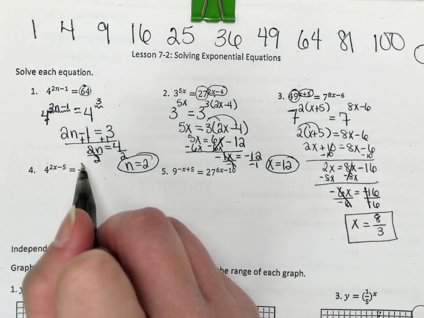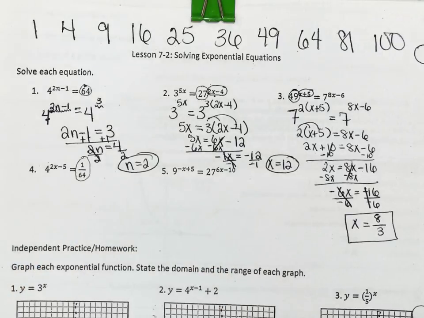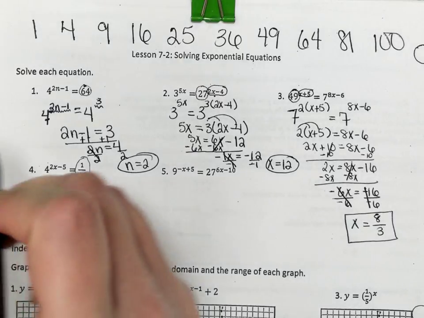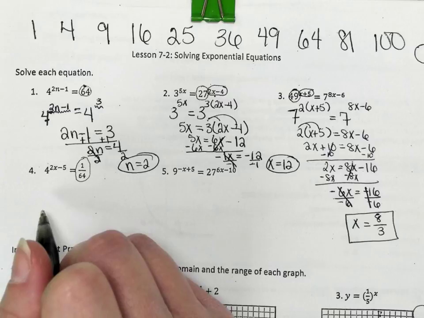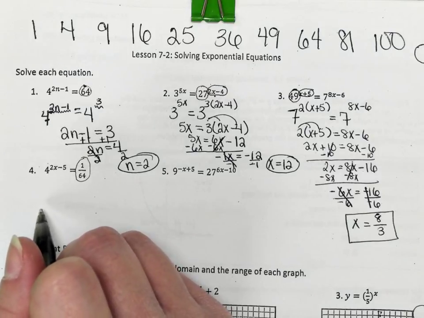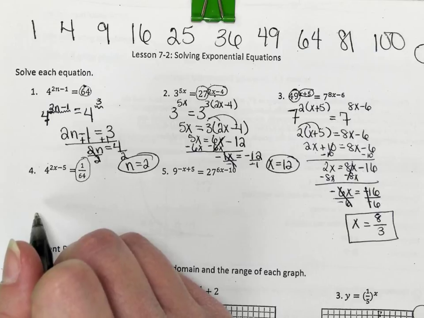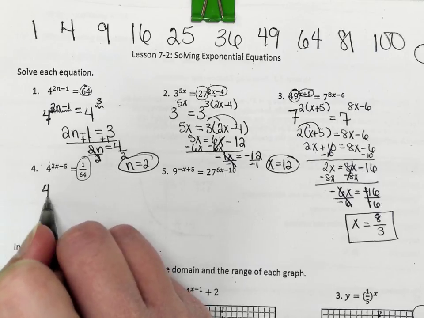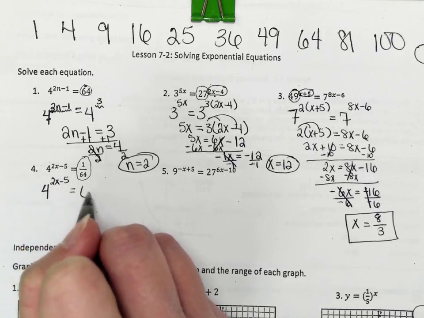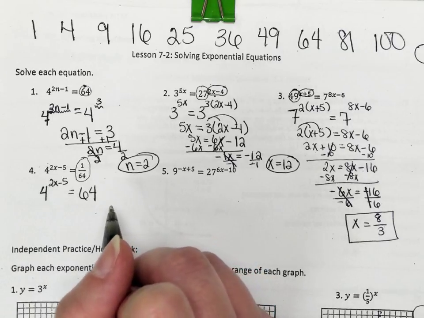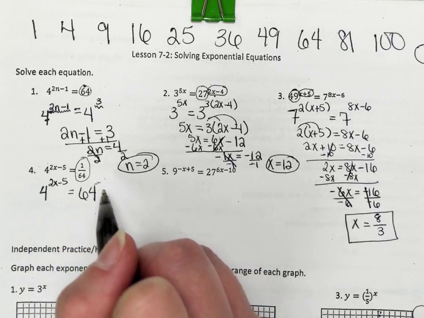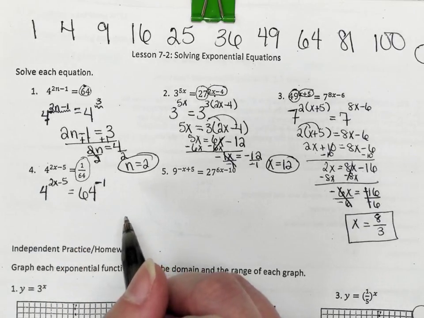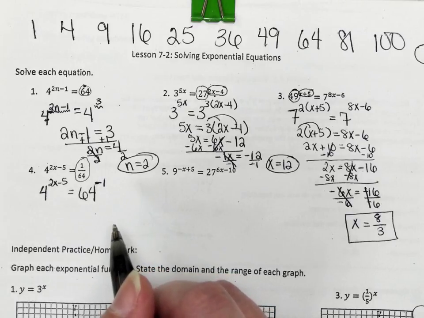All right, let's look at number 4. Number 4, here we go. So look at this right here. How do you rewrite a number that's on the bottom? I can move that 64 to the top, but what does its exponent become when you move it to the opposite position? If I were to rewrite that as a 64, not a 1 over 64, just as a 64, what does its exponent have to be? Negative 1. Very good. Remember, when you move it to the top, it changes signs. If you move it to the bottom, it changes signs.